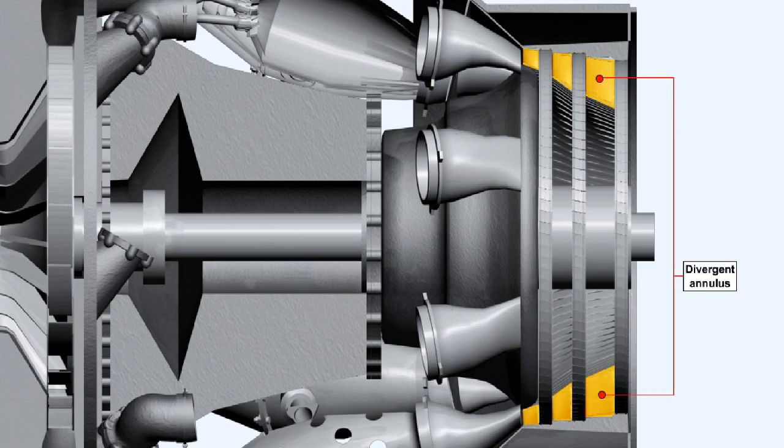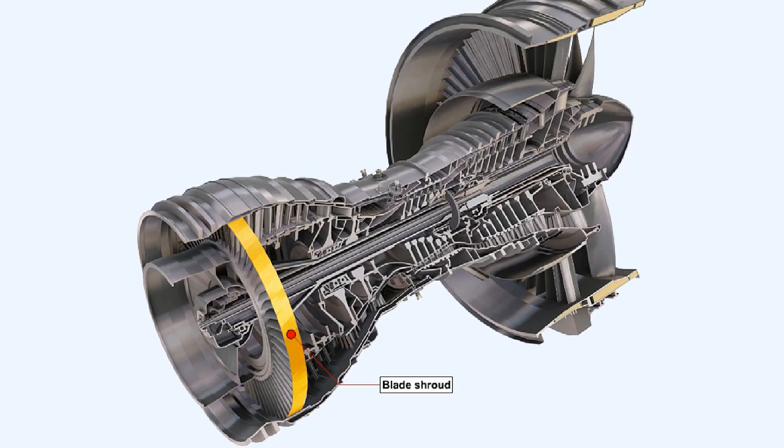There are certain features shown in this diagram which are worthy of special note. The divergent gas flow annulus allows longer and longer blades to be fitted to each turbine stage moving backwards in the engine. This enables the velocity of the gas stream to be controlled as the gas expands into the large volume available to it. The blade shroud shown here is fitted in an attempt to minimize losses due to leakage across the turbine blade tips. It also reduces the vibration of the blades.